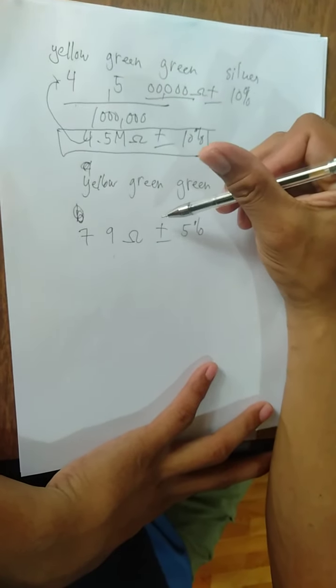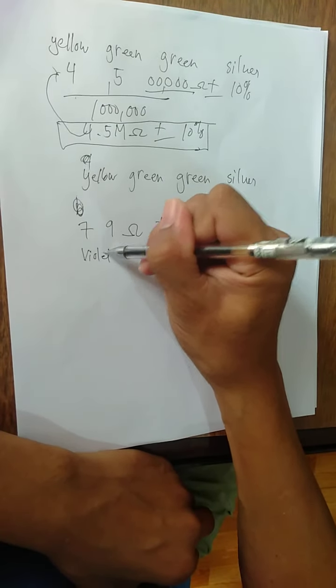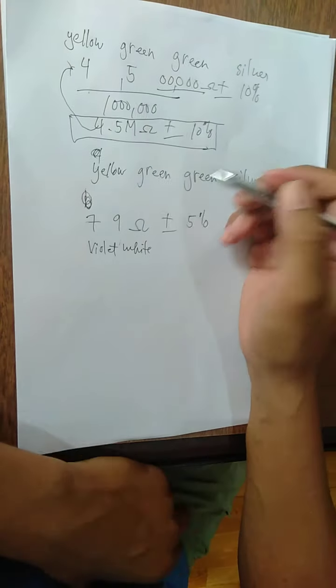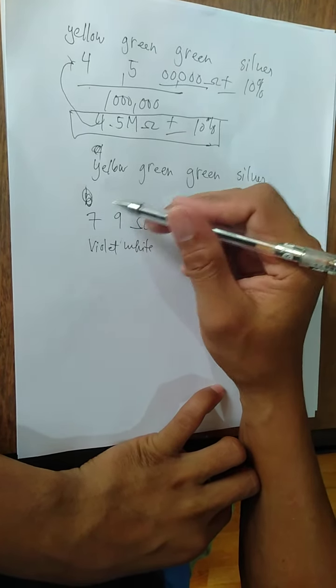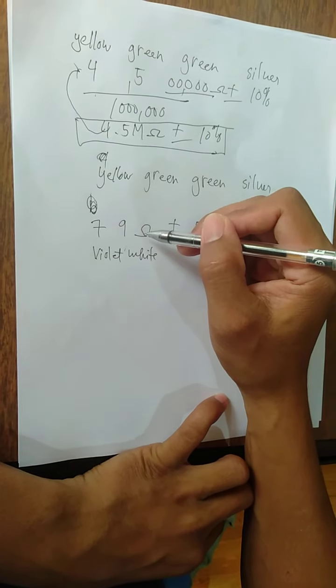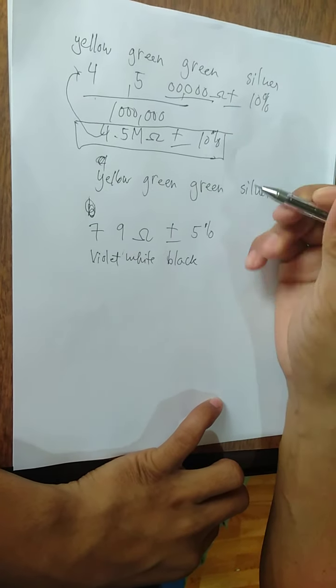So, what are the colors? So, this is violet. 9 is white. What's the third band? 79. There's no kilo, there's no mega. So, it's exactly 79. So, what should be your third band? It should be black. Okay?